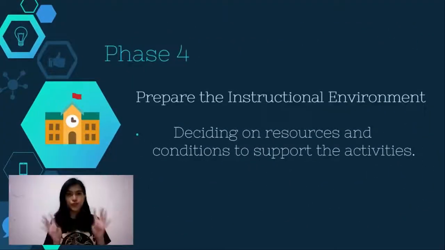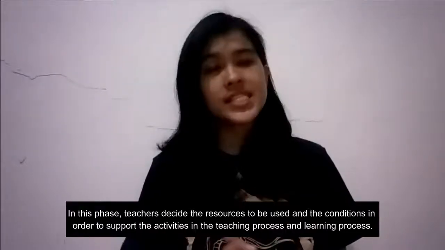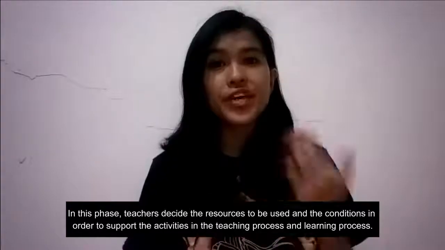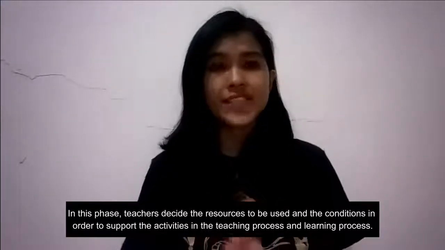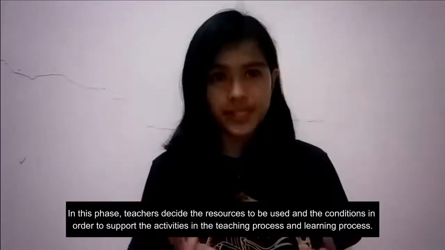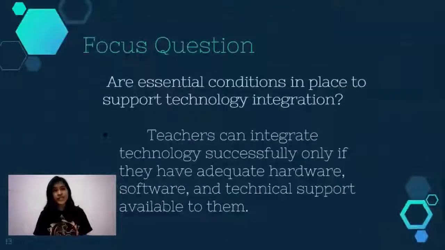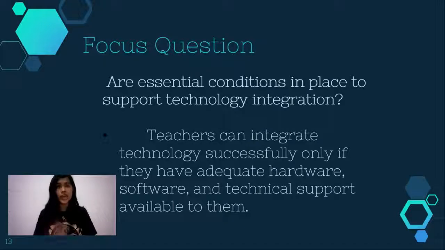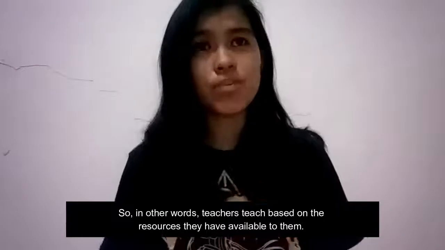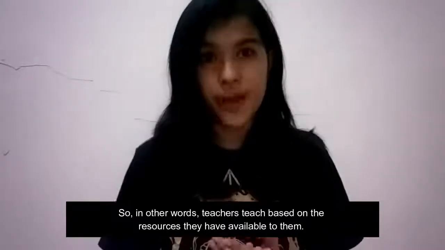Now we go to phase four, prepare the instructional environment. In this phase, teachers decide the resources to be used and the conditions in order to support the activities in the teaching and learning process. The focus question for this phase is: are essential conditions in place to support technology integration? Teachers can integrate technology successfully only if they have adequate hardware, software, and technical support available to them. So, in other words, teachers teach based on the resources they have available to them.